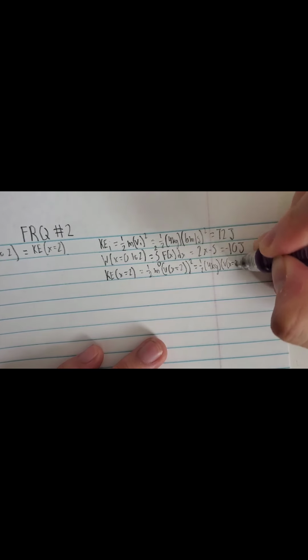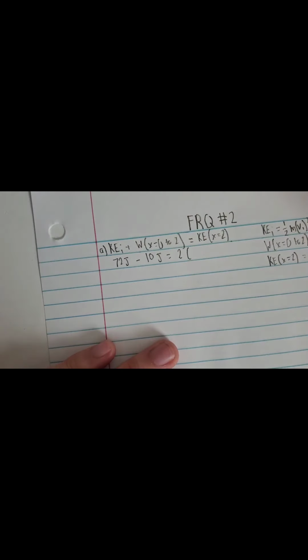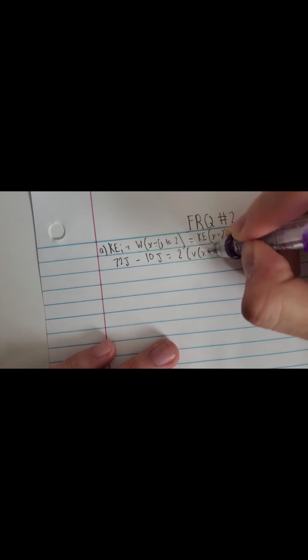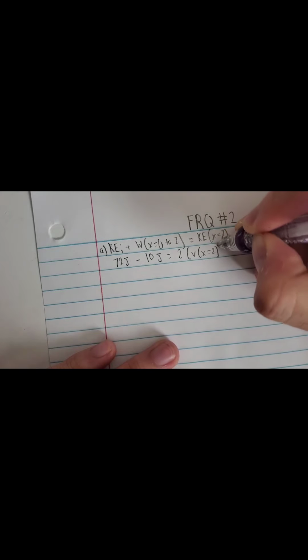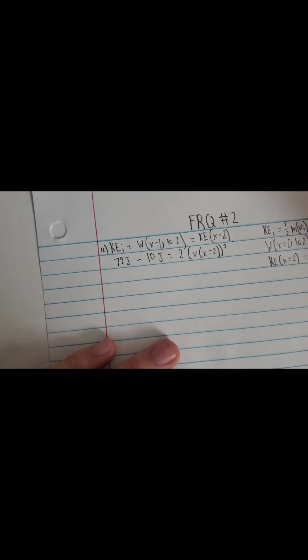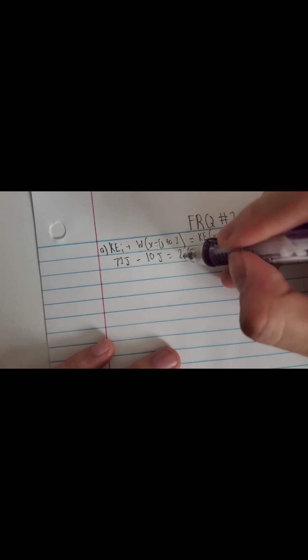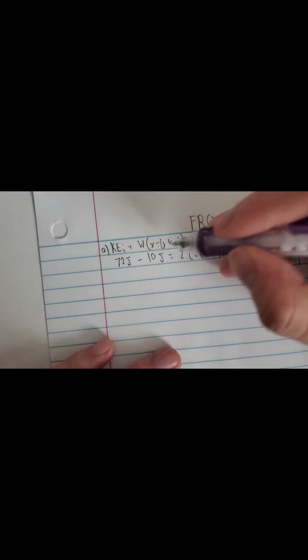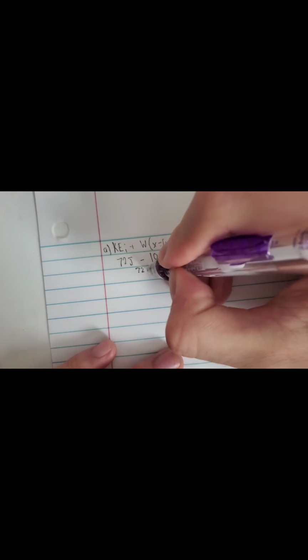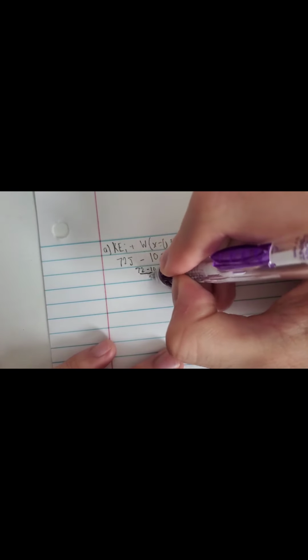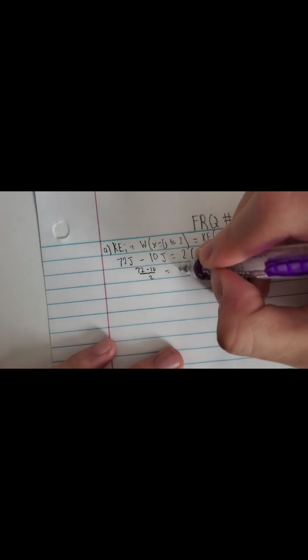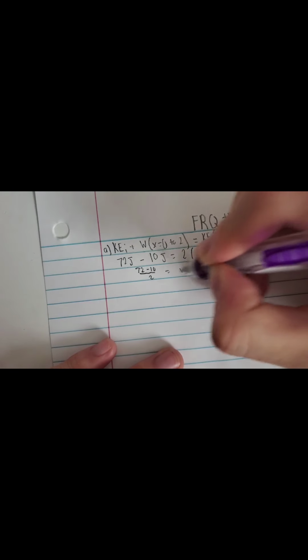And my KE at x equals 2 is 2 times v at x equals 2 squared. Okay, so I want to solve for v at x equals 2, so I'm going to divide by 2 over here. So 72 minus 10 divided by 2. That leaves me with v at x equals 2 squared on this side.